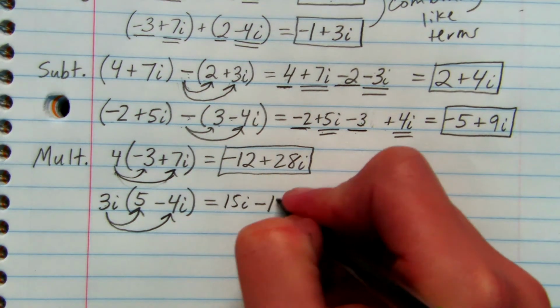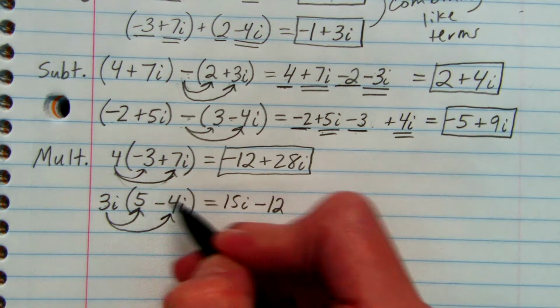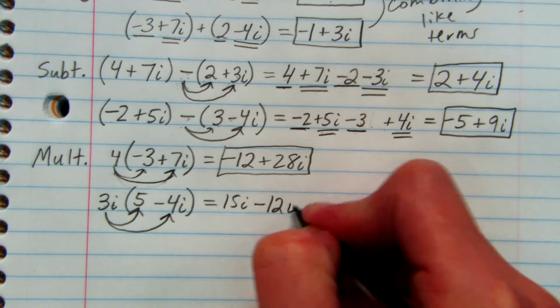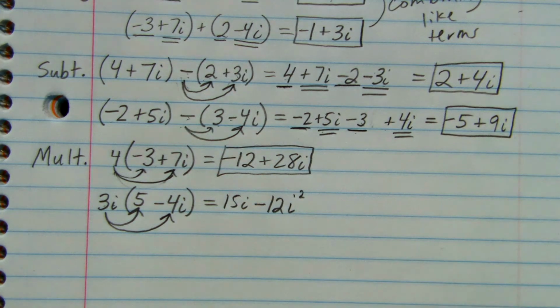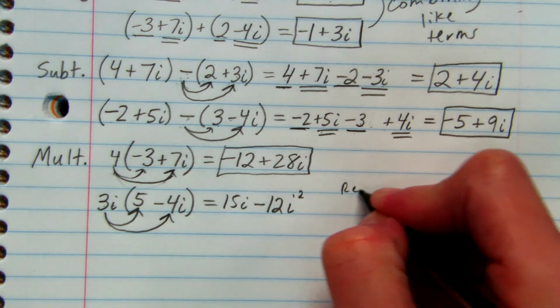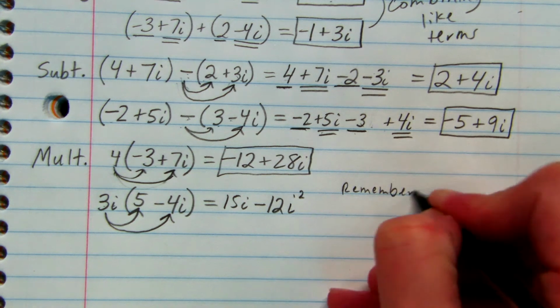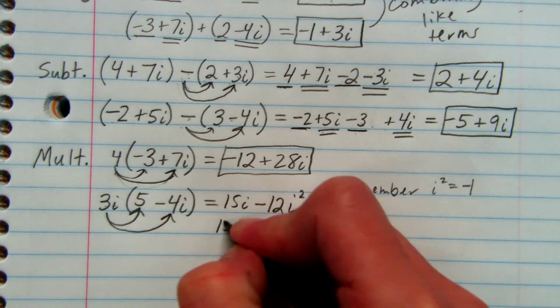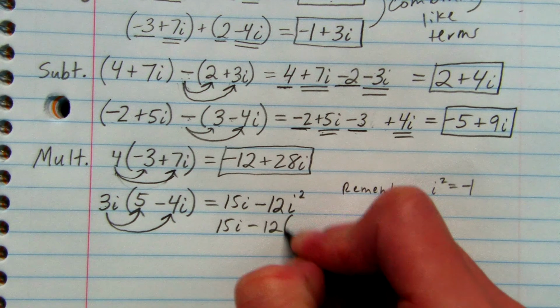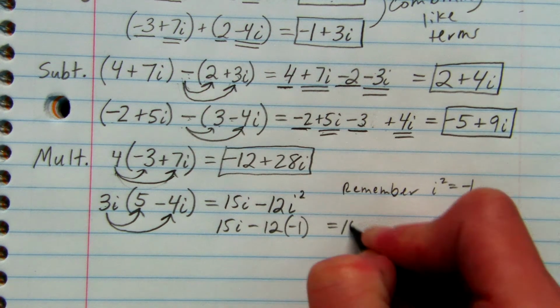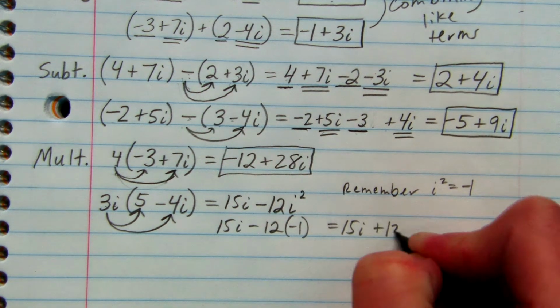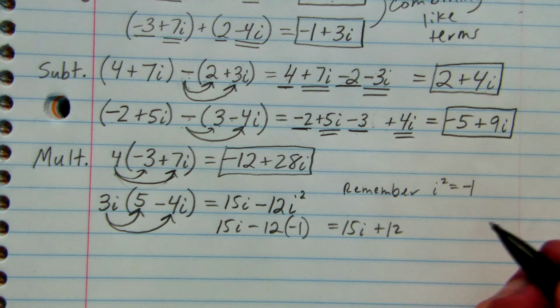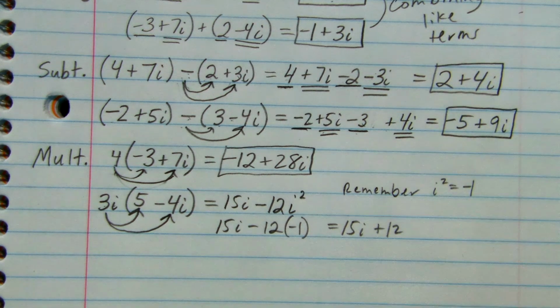Negative 12i. And so then it's not i though, it's i times i, which is i squared. Now remember that i squared equals negative 1. 15i minus 12, that's it. Minus 12 times negative 1, which makes it 15i plus 12. Is i squared? i squared is negative 1.